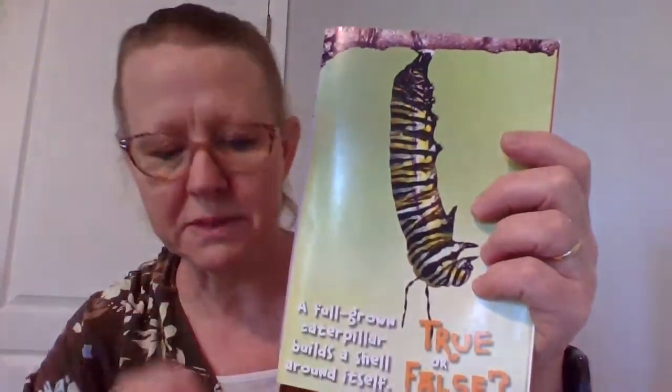He's all striped. So caterpillars are just like the butterflies that come after them. They all look different based on the type of butterfly they're going to become. The eggs look different. The caterpillars look different. The larvae look different. But they all eat and eat and eat and eat.